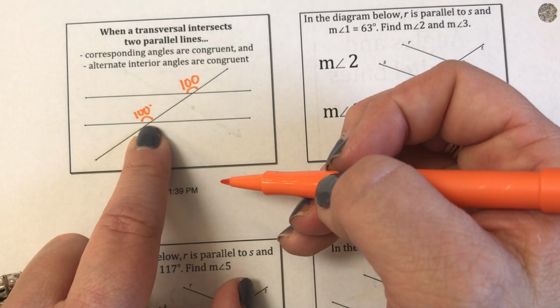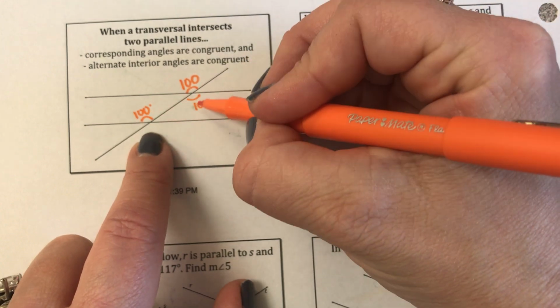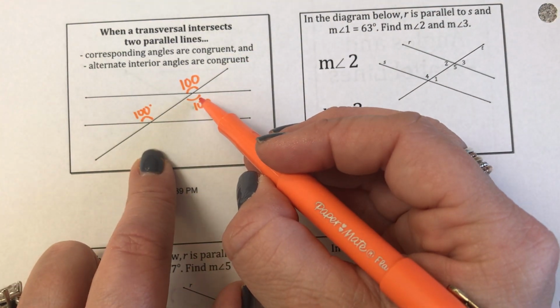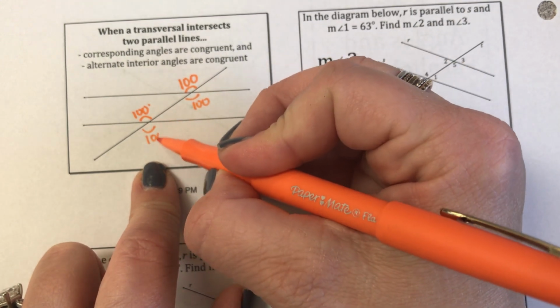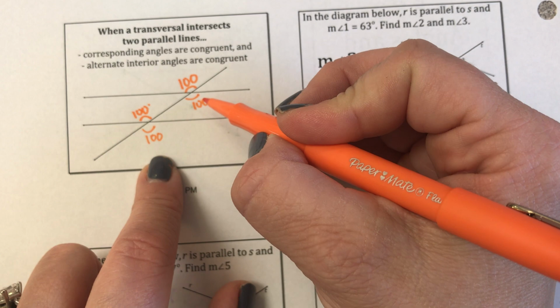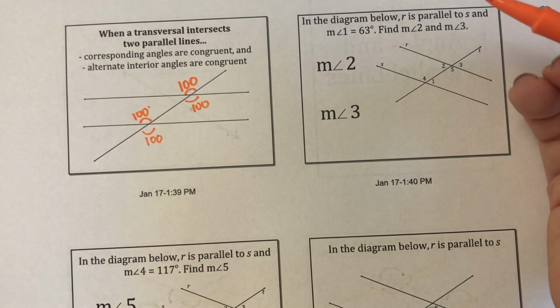Well, then, if this is 100, this one has to be 100 because they are alternate interior, right? And then if this is 100, this is 100 because these two are corresponding. And it makes sense because these two are vertical, which means they are congruent.